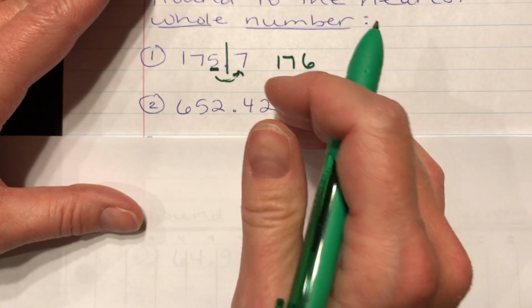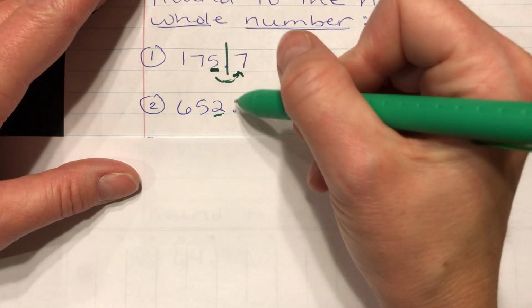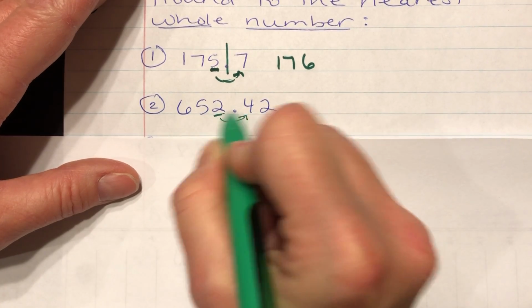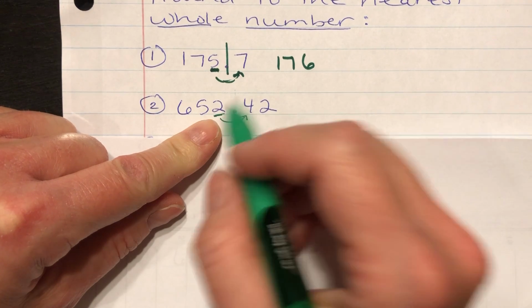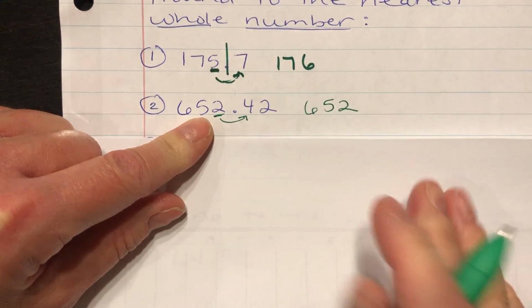Okay, so this 2 is the place that I want to round to. So that means my answer is going to stop there. I look at the number to the right of the 2 and it's a 4. That means that this would stay the same. This wouldn't bump up because it's before the halfway mark. So 652 is what you should have.